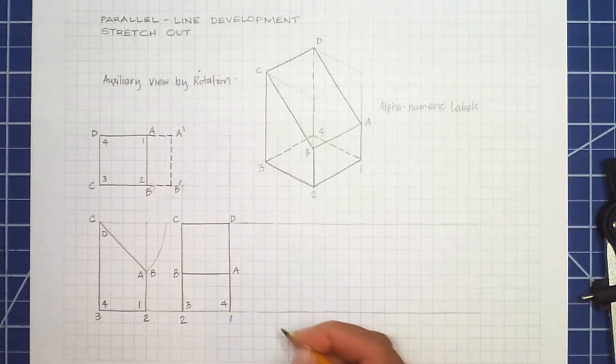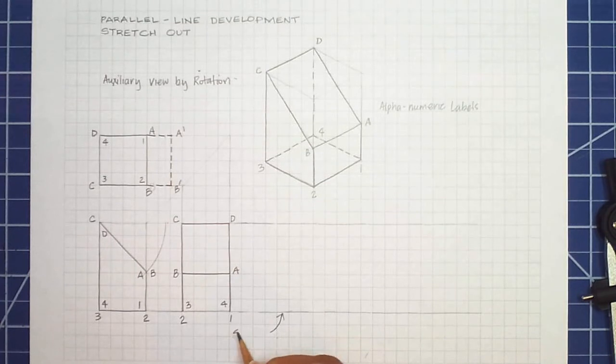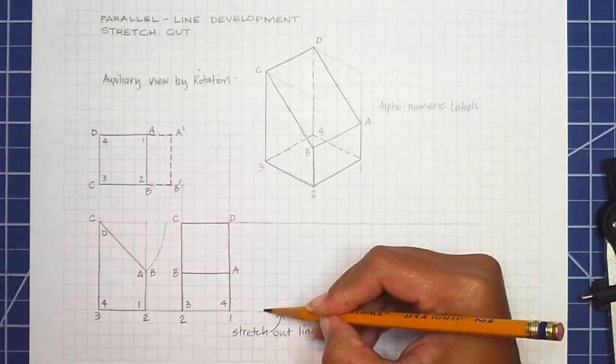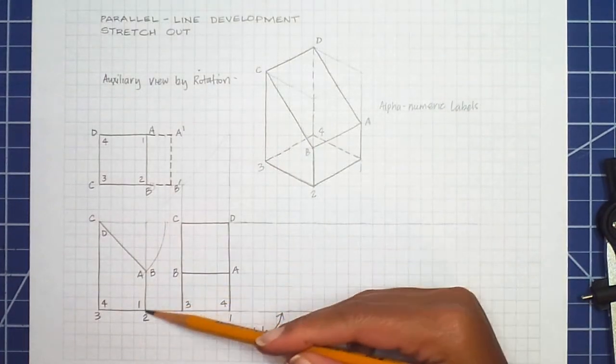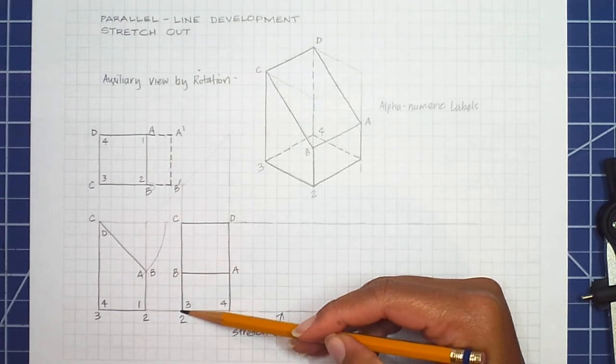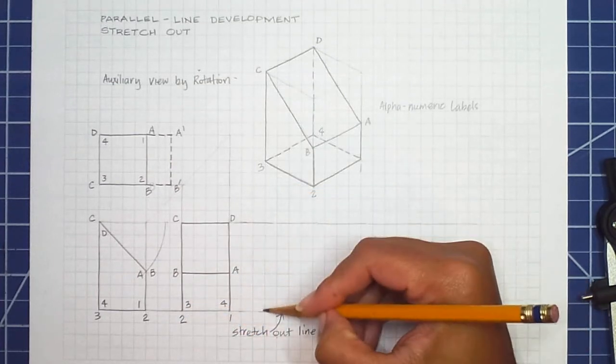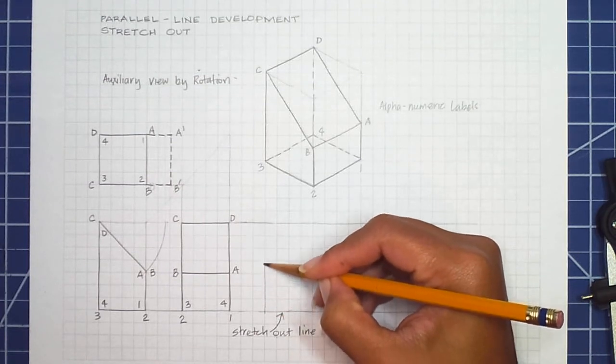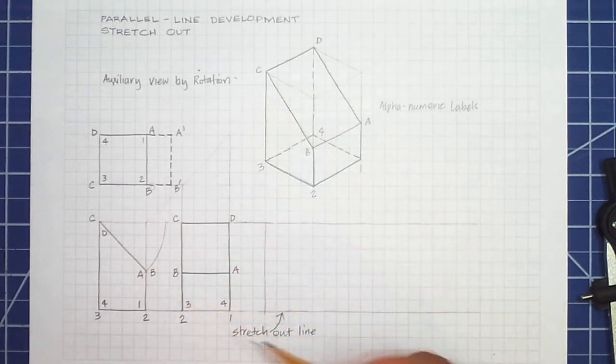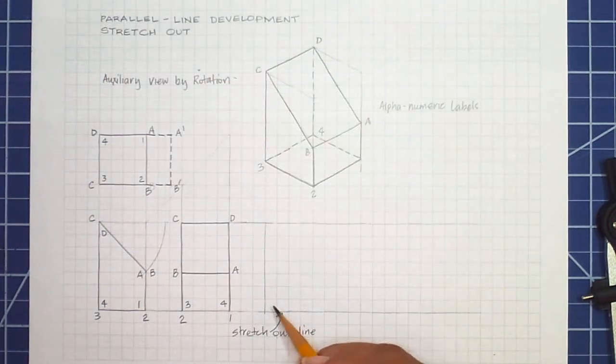Now this first line that we drew, this line is going to be called our stretch out line. Okay? I'm going to start my development the same amount of units I've used to separate my views. Normally I use 2, but this one I use 3 just so I can have space between my labels. So I've started my stretch out here.